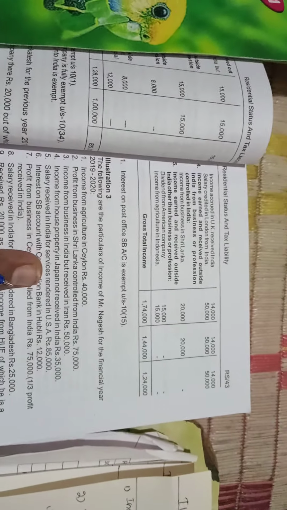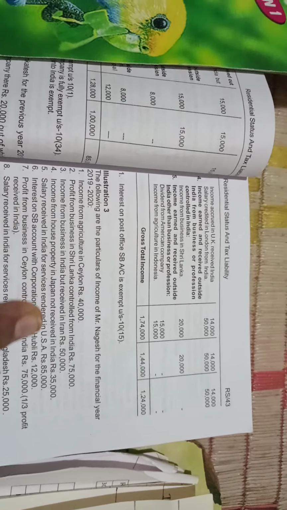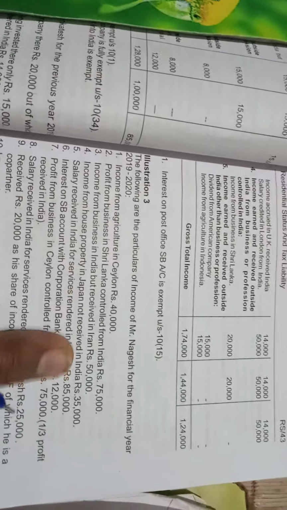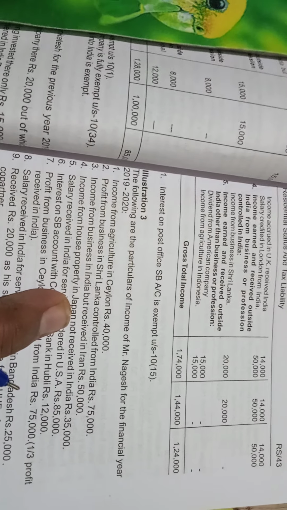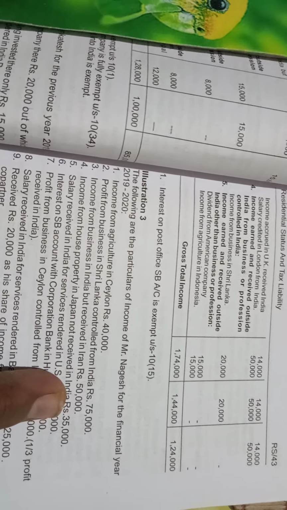Next, go through the items. Income from house property in Japan not received in India. It means earned outside India and received outside India.